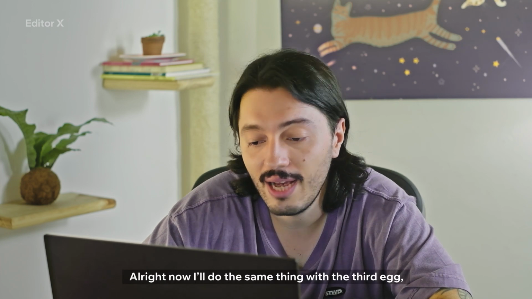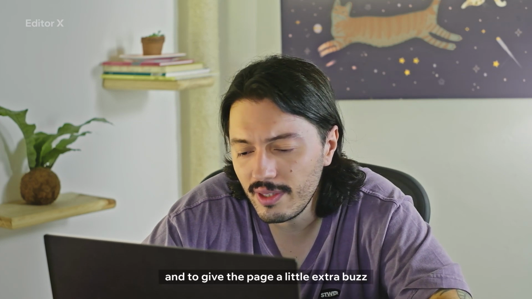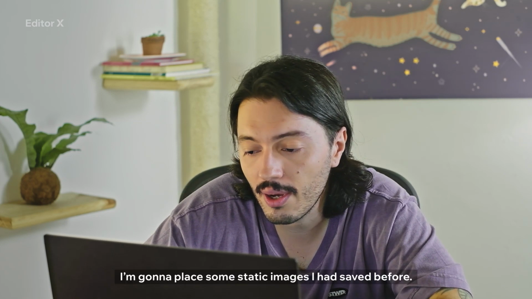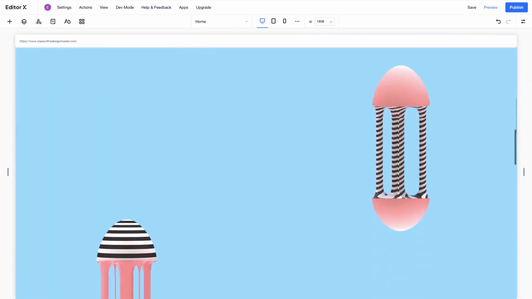All right, now I'll do the same thing with the third egg. Add some text, and to give the page a little extra buzz, I'm going to place some static images I have saved before. And check it out.